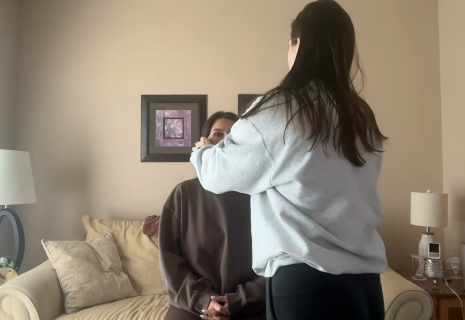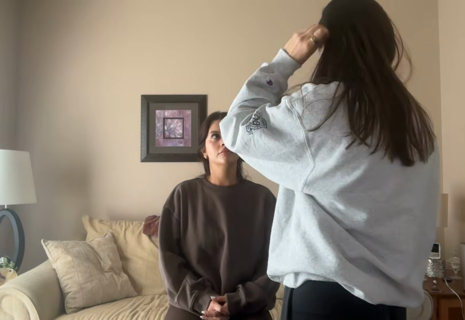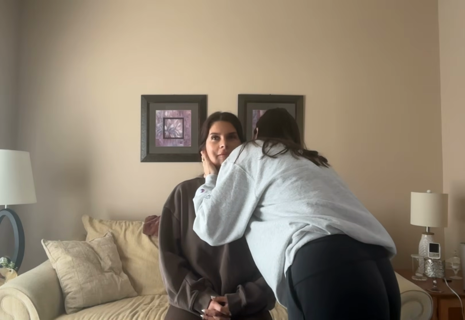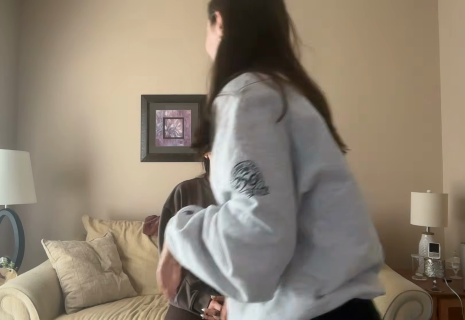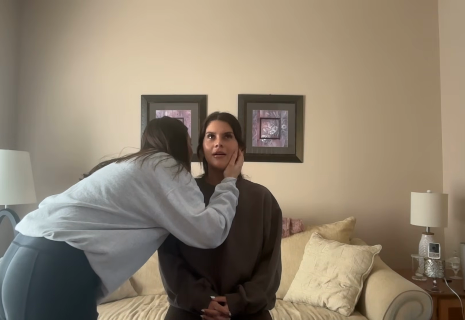Now we're going to move on to the ears. So I'm just going to start by inspecting the ears for any abnormalities. And then I'm going to do the whisper test. So I'm going to say 3 words and just repeat them back to me. Red, orange, green. Dog, cat, mouse. Okay.